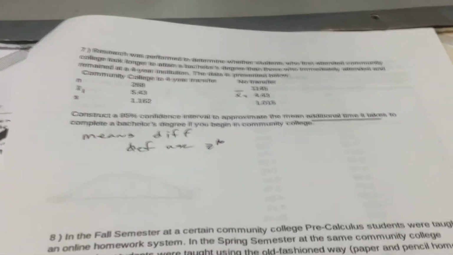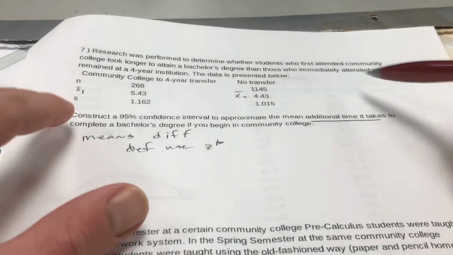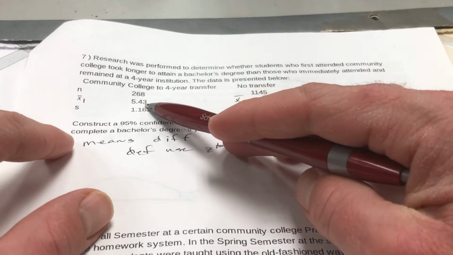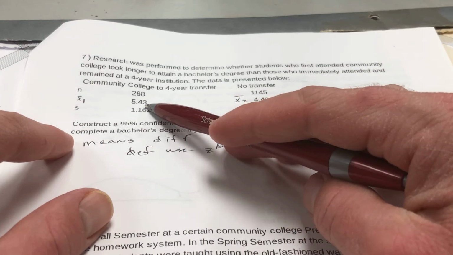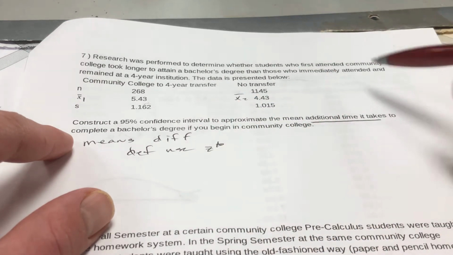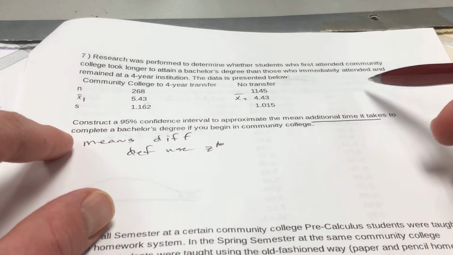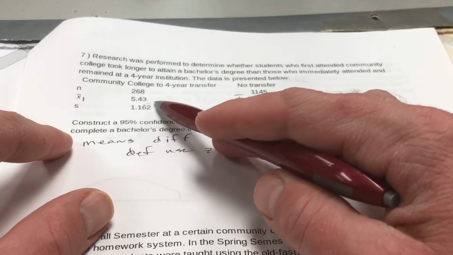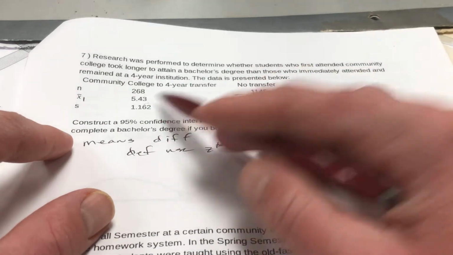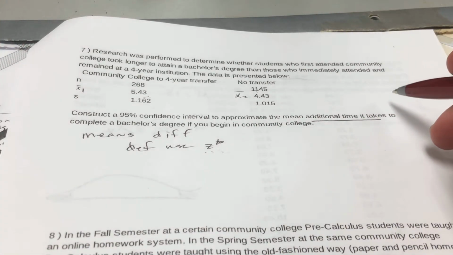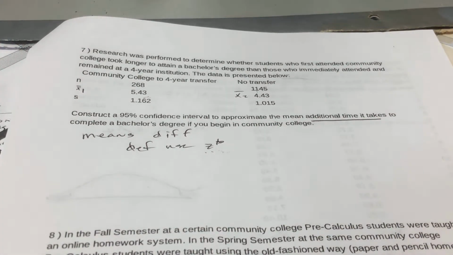Number 7. Now, for the additional time, that means the difference to complete. Obviously, on average, it takes longer to complete a degree when you're going from a community college to a 4-year university. So that's what they mean, a 95% confidence interval for the difference. Are you truly adding time on here given the study? Obviously, look at your N. Obviously, use Z star there. So again, x bar 1 minus x bar 2 plus or minus Z star times the square root of that info.